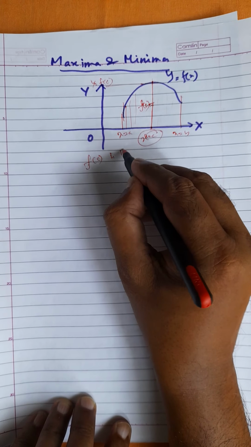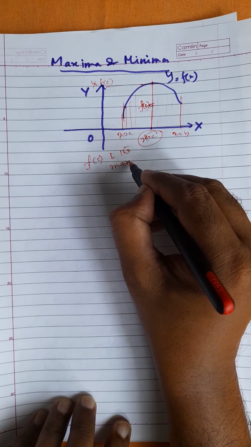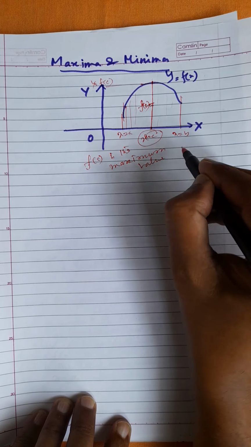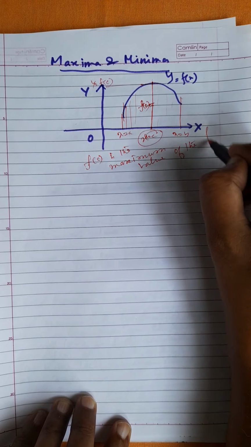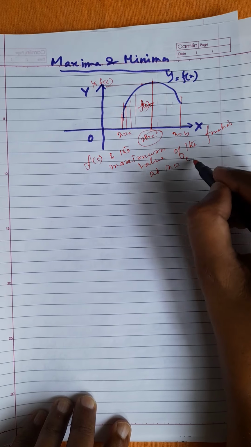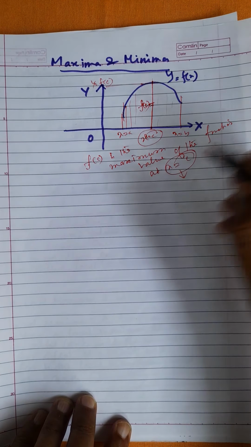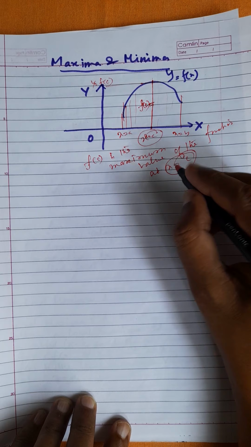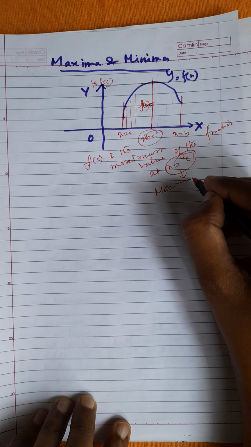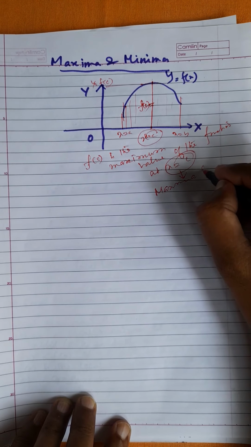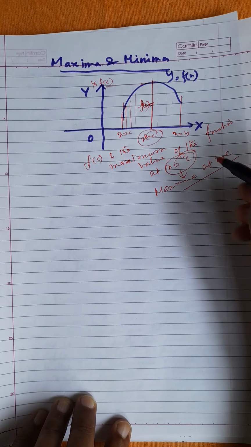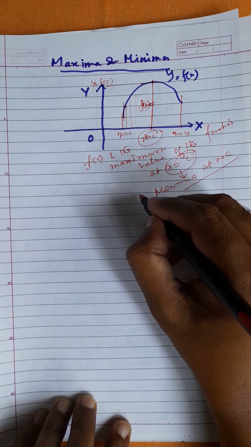Then f(c) is the maximum value of the function at x is equal to C. This is called maximum point. Maximum value at a point. Maxima at x is equal to C. Okay, point of maxima, or you can say point of maximum value.